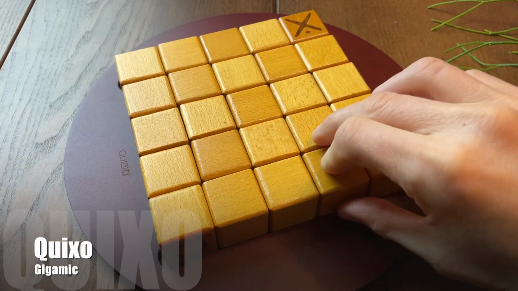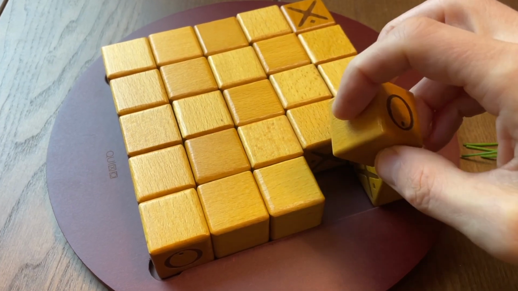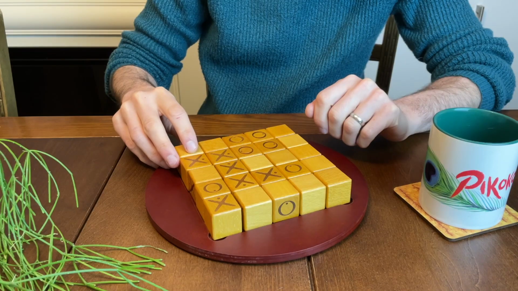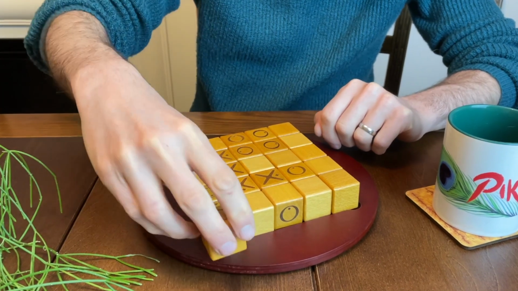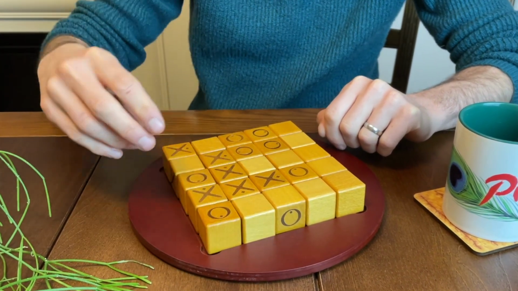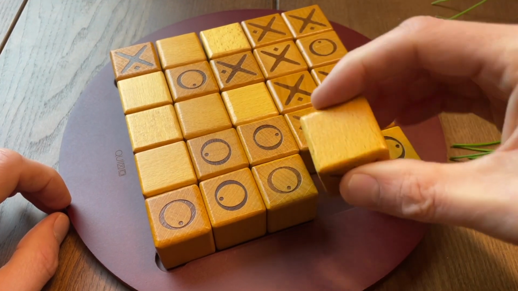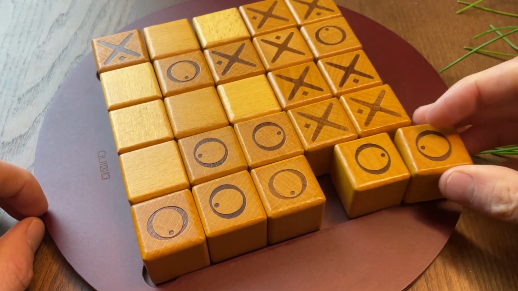Quixo is a game of sliding blocks. Players are attempting to create a row of 5 noughts or 5 crosses, and on your turn you select a blank block, or one showing your icon, from the outer edge of the grid. And you turn it to show your symbol, then push it back into the grid from one of the edges, such that the new vacant space is closed. Players alternate doing this until one player wins the game.